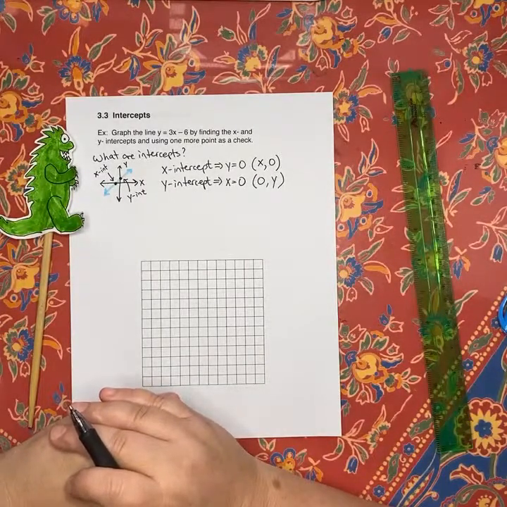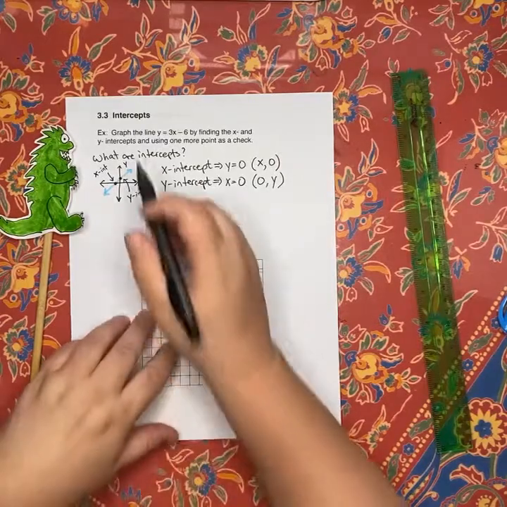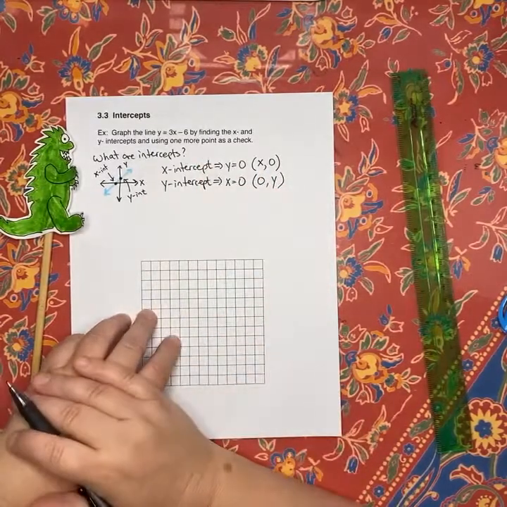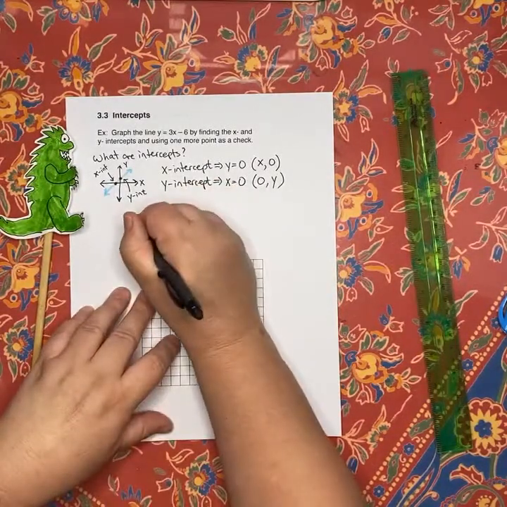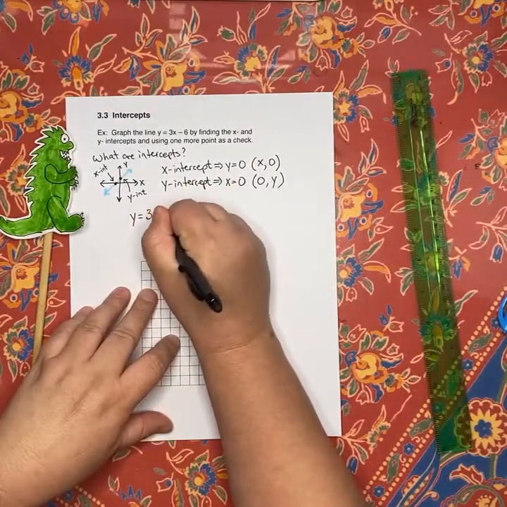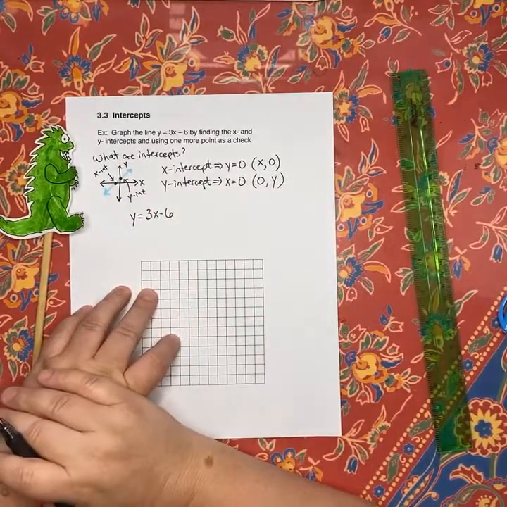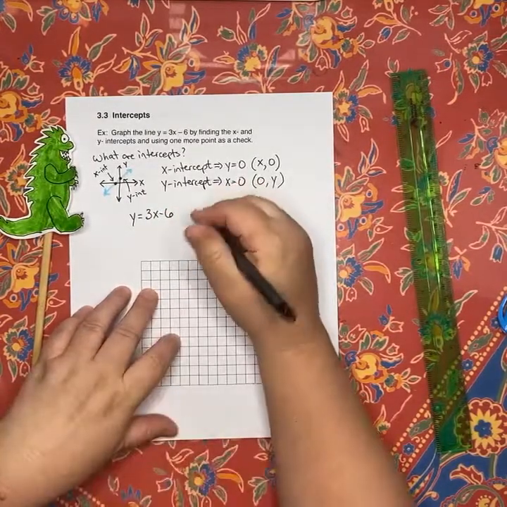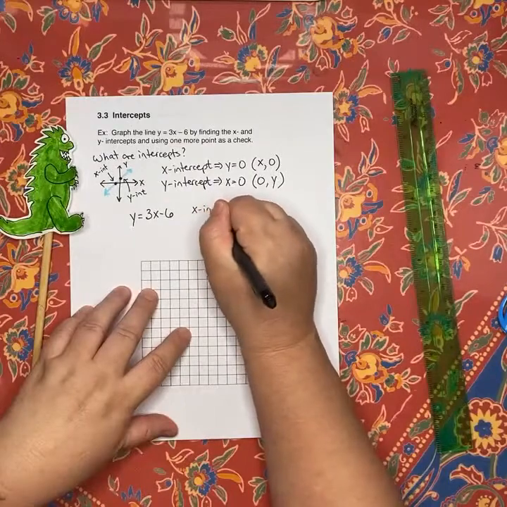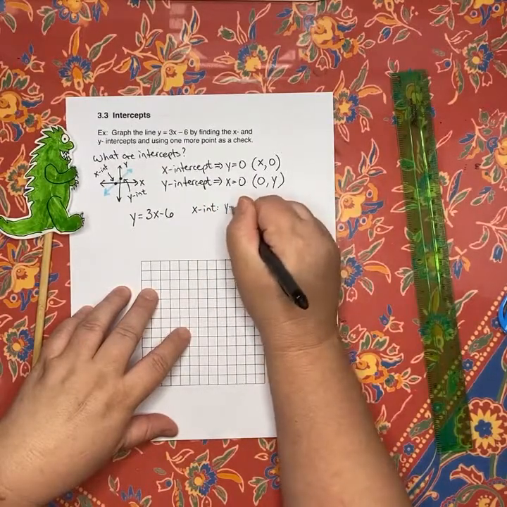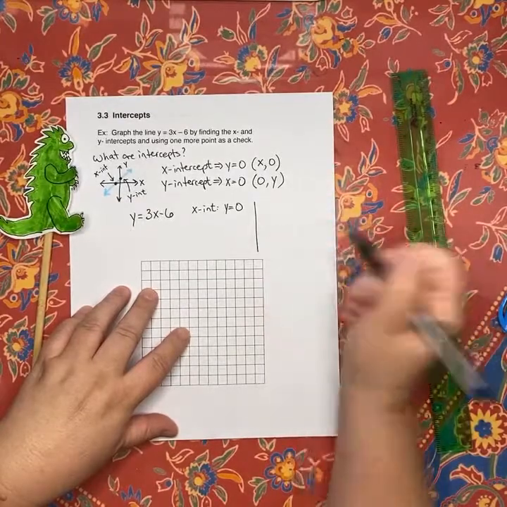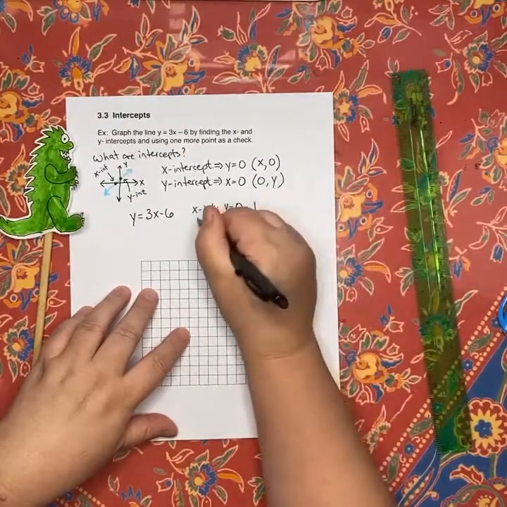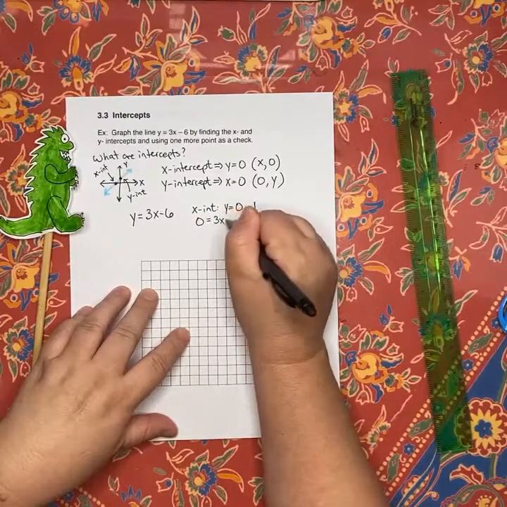So let's try this particular equation and let's see how looking for intercepts can help us graph. If y equals 3x minus 6, and I want to find the x-intercept, I set y equal to 0. Then 0 equals 3x minus 6.